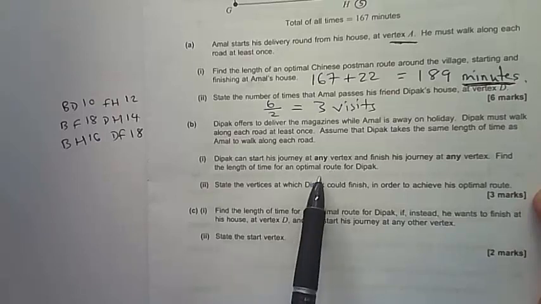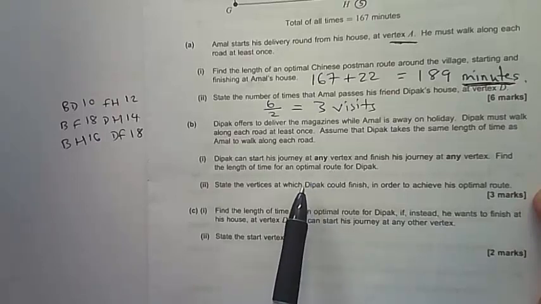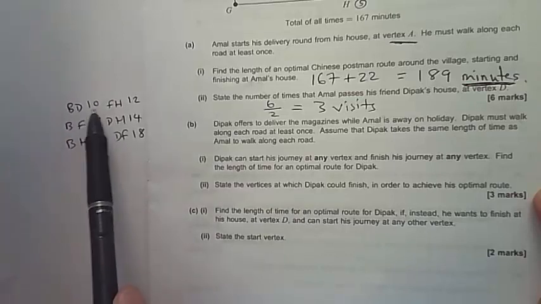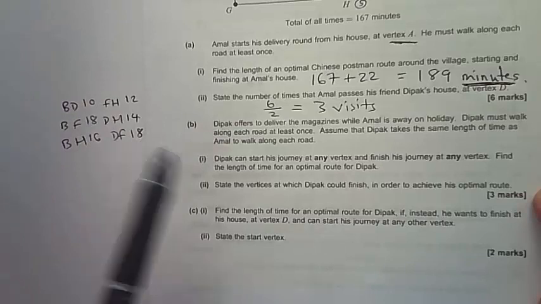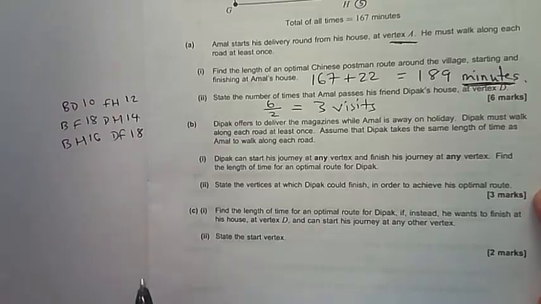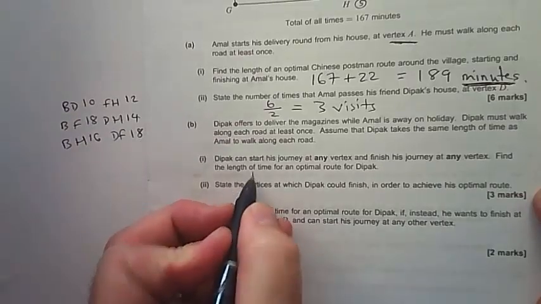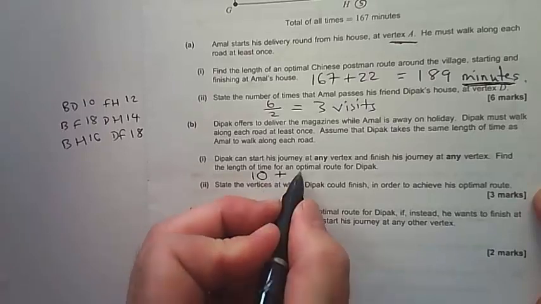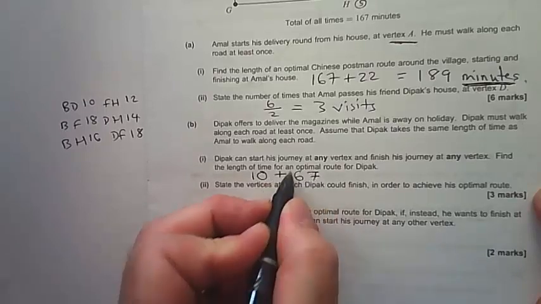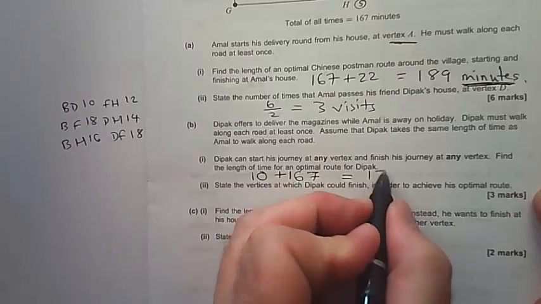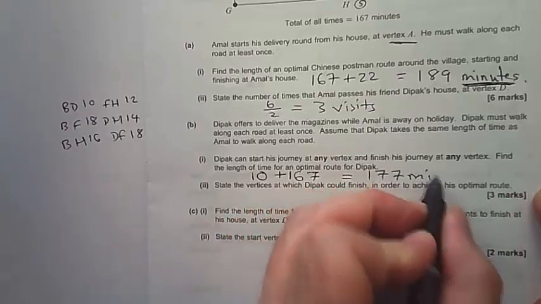So what we now want to do is look for the shortest. And the shortest here is BD. So the shortest to double up is 10. So the length would be 10 plus 167, which is 177 minutes.